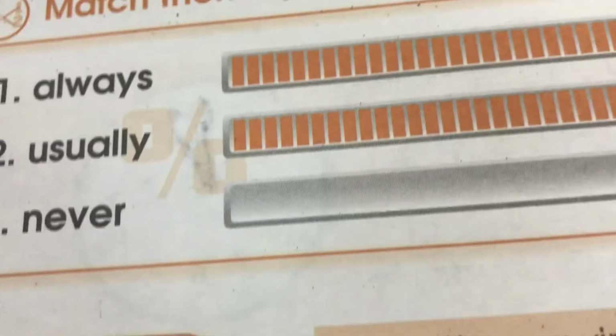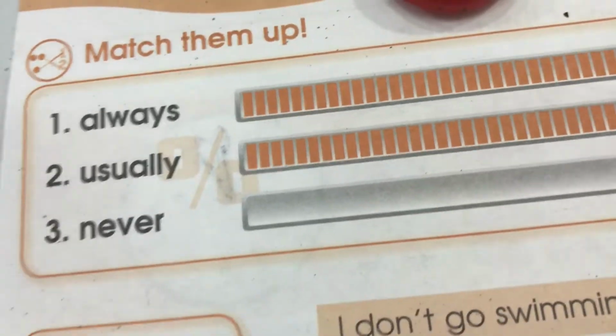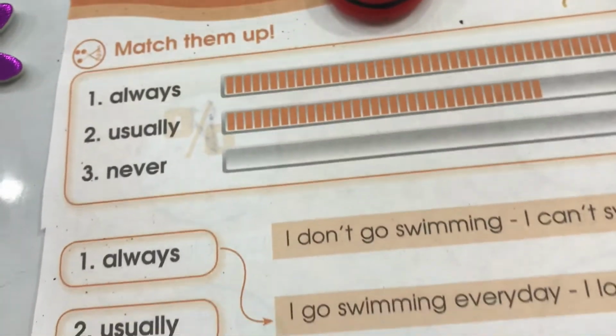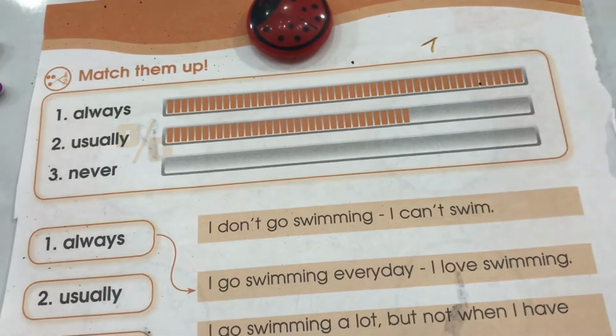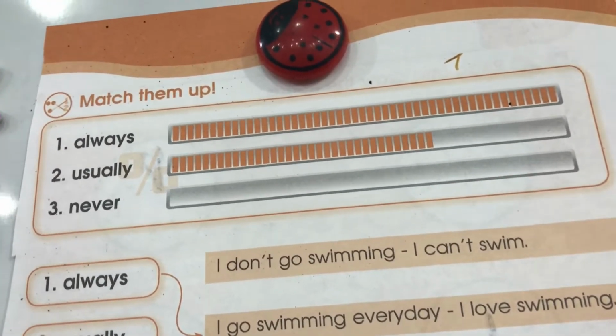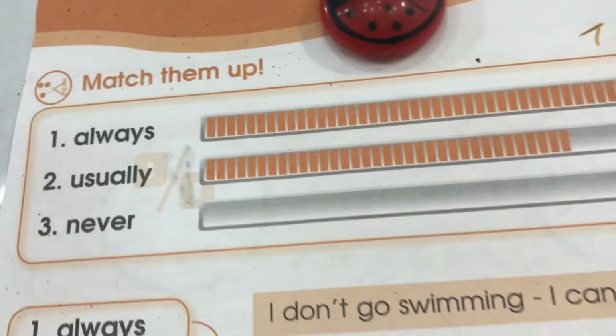Again, when I ask you, Salma, do you play tennis? Salma says, I don't play tennis. I never play tennis. I don't like playing tennis at all.